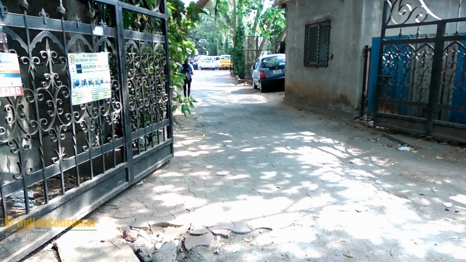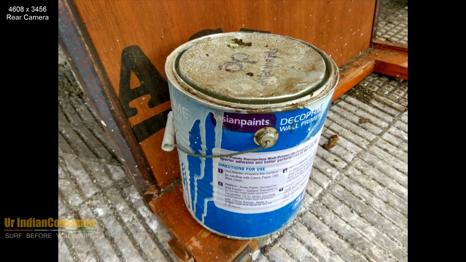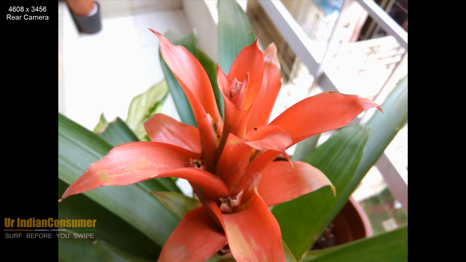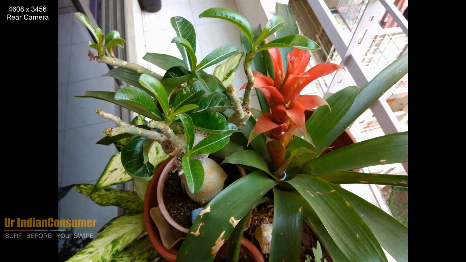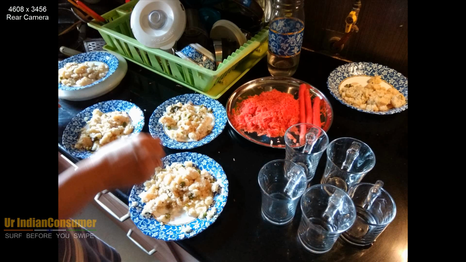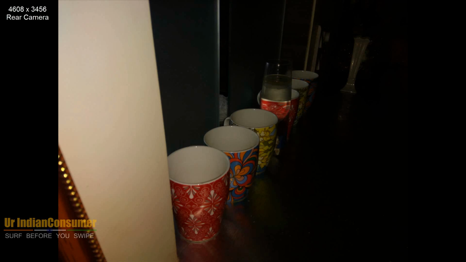Now let's take a look at some of the pictures. So here is a HDR picture, and this one is the normal one. This is a close-up shot and you can see the vibrant colors. Another close-up shot. And one more where you can see the richness of the colors. The greens, the reds are looking really natural. This is a picture in the indoor lighting condition. And this one is in complete darkness with the flash on.